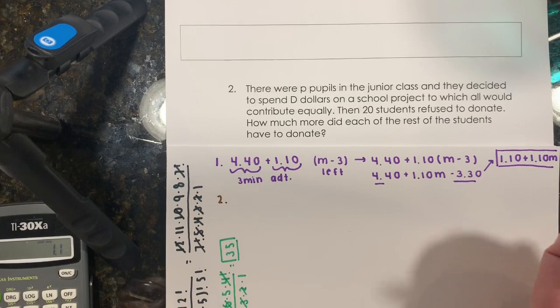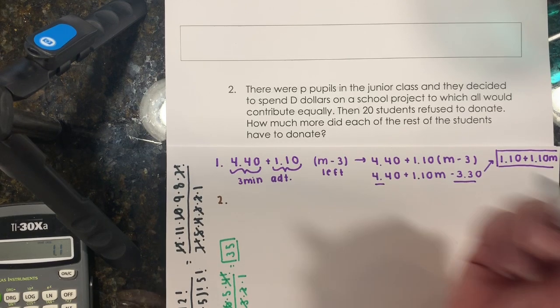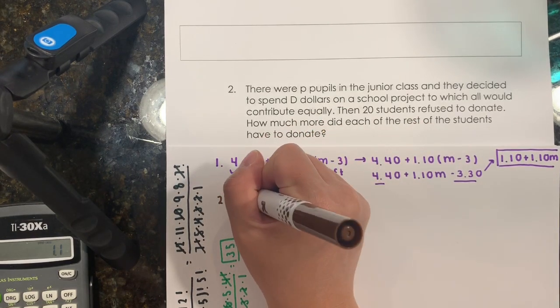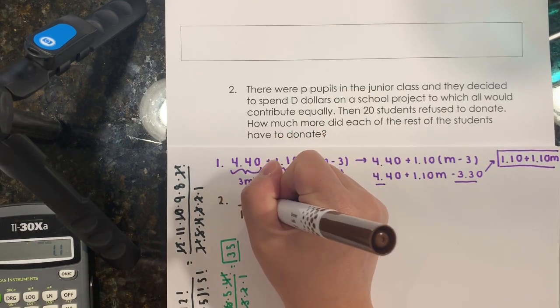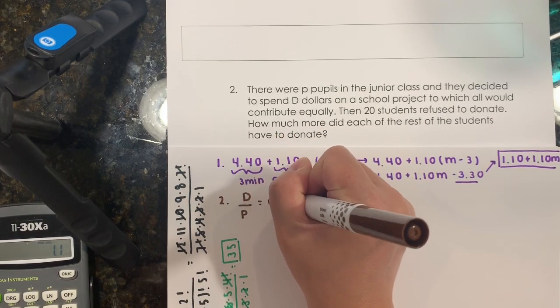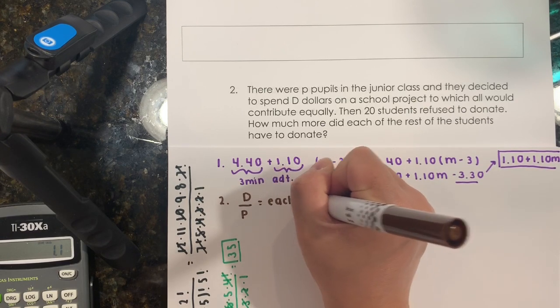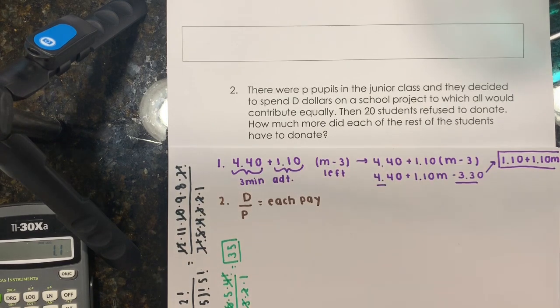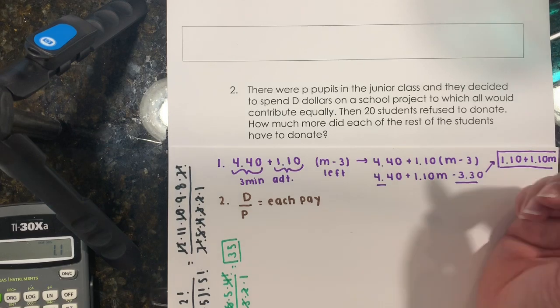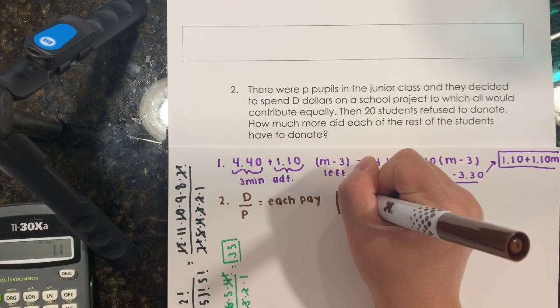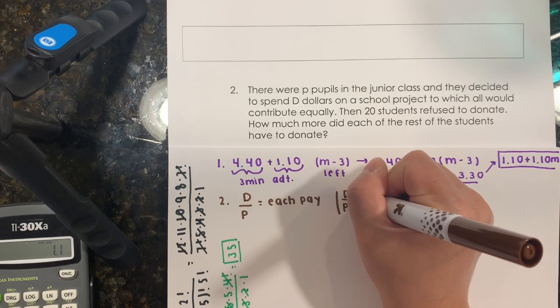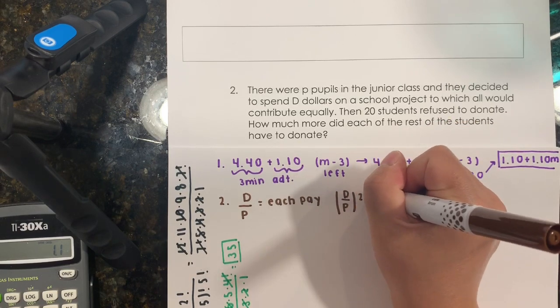So we're first going to find out how much each pupil was supposed to pay. So it would be D dollars divided by P pupils. This would be the amount each has to pay. But then 20 students refused to pay. So they were supposed to pay D over P, but now 20 students refused to pay.